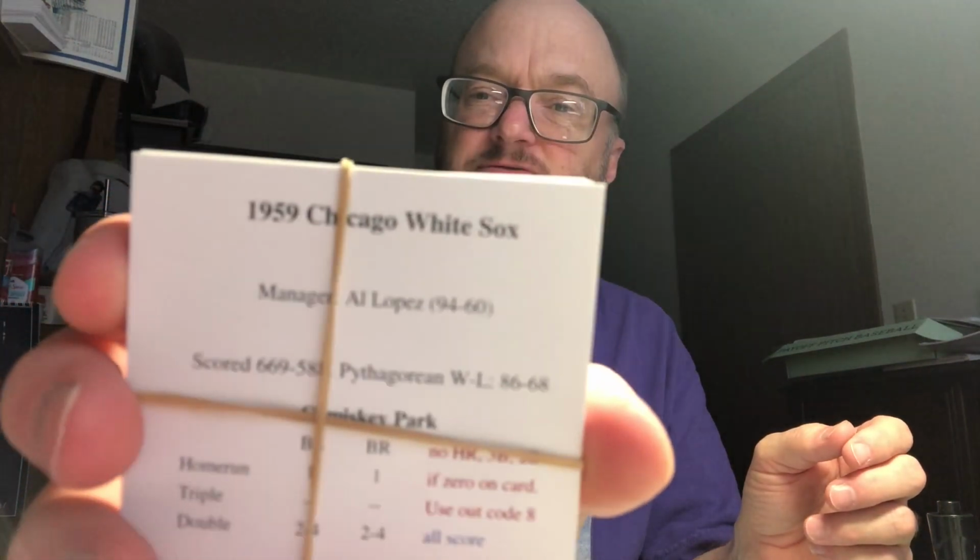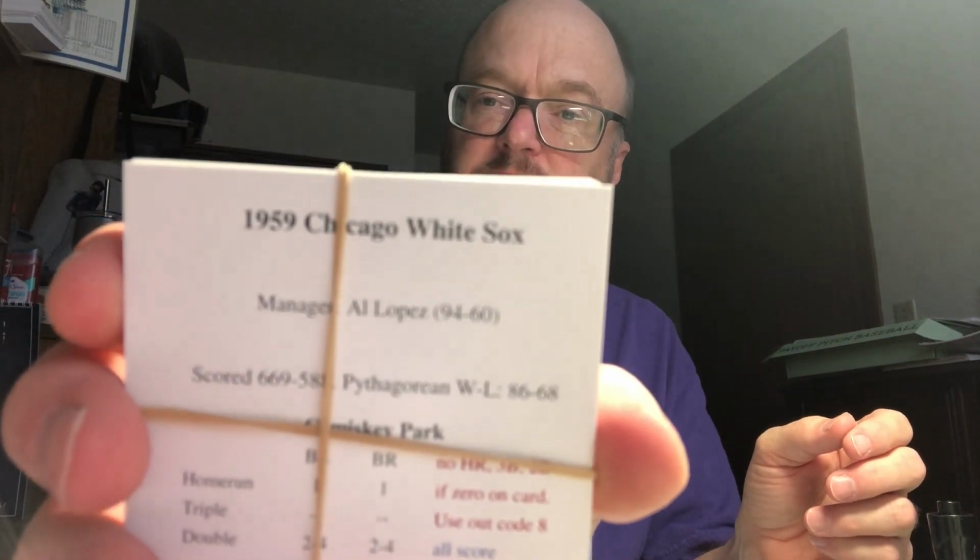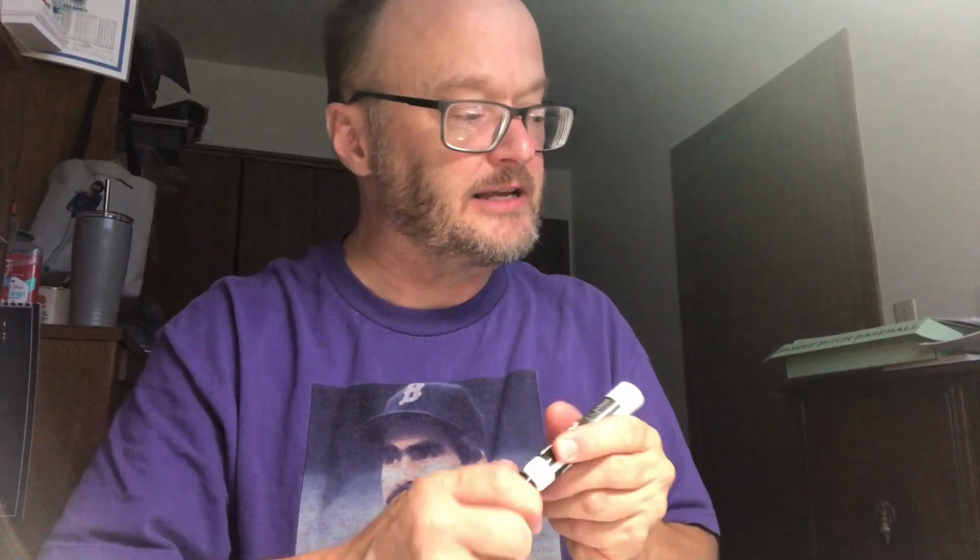And they were defeated by the New York Yankees in 4 straight in the World Series. Next team, team number 12. The 1959 Chicago White Sox, Team 12. The Chicago White Sox in 1959 were 94-60.